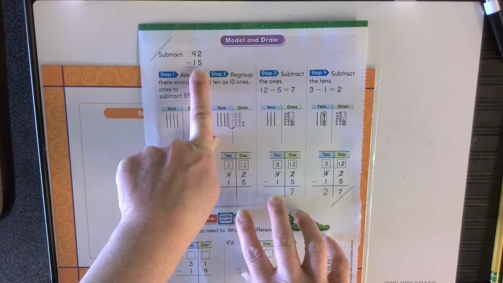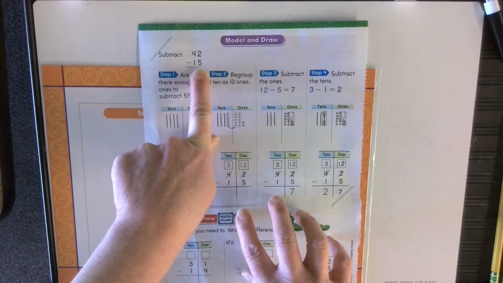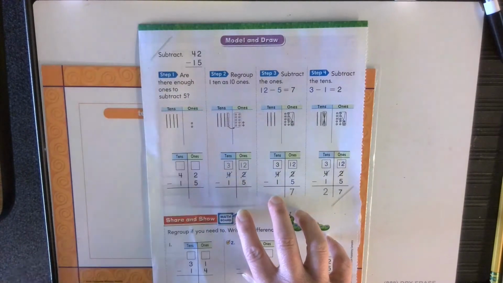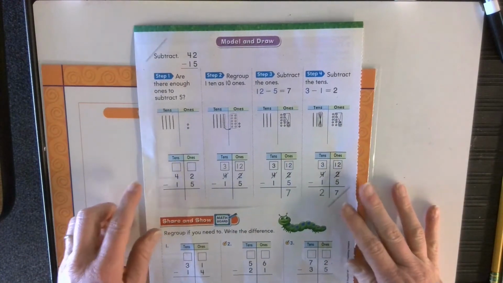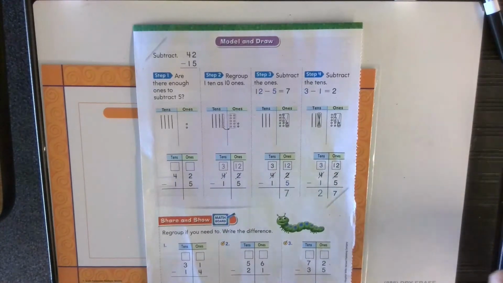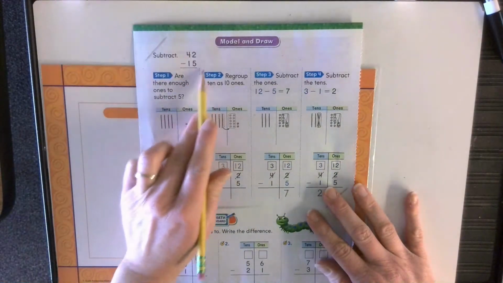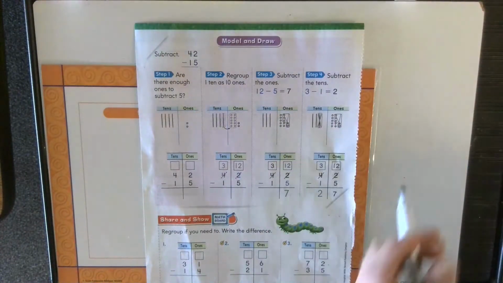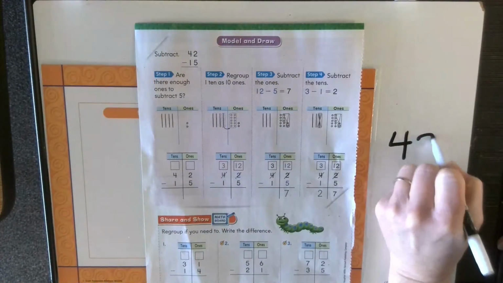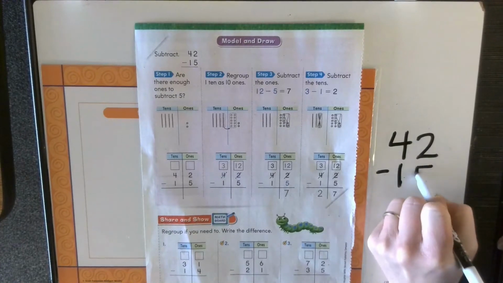we are subtracting with regrouping. Now, the prefix re means again. So basically, we are grouping again. And that's why it is called regrouping. We have to change some grouping situations. We're looking at the problem here that is 42 subtract 15. So I'm going to write that over here.